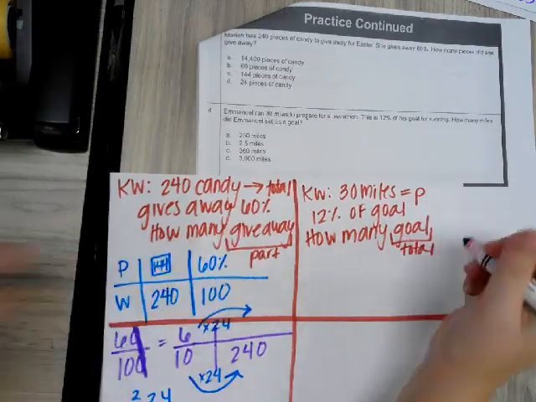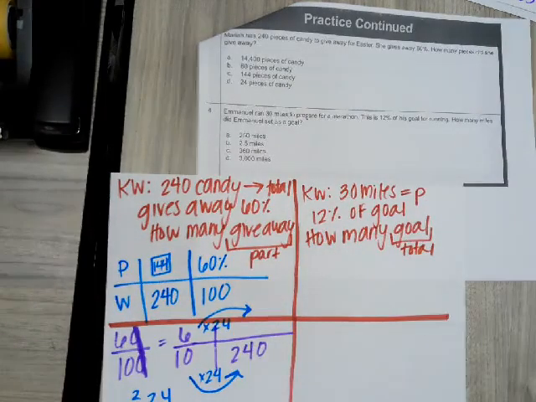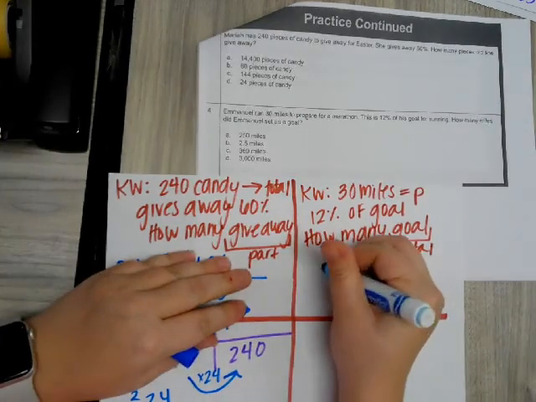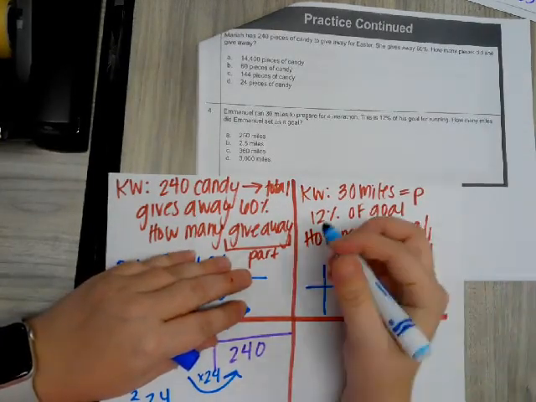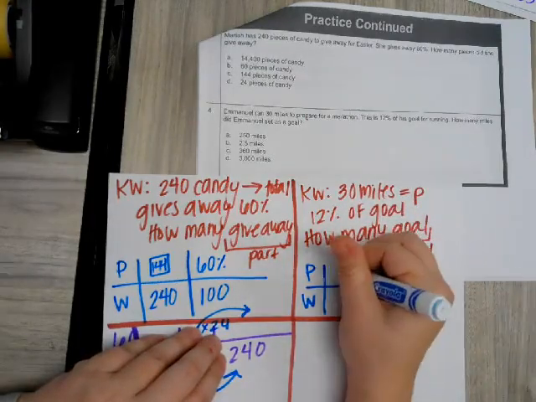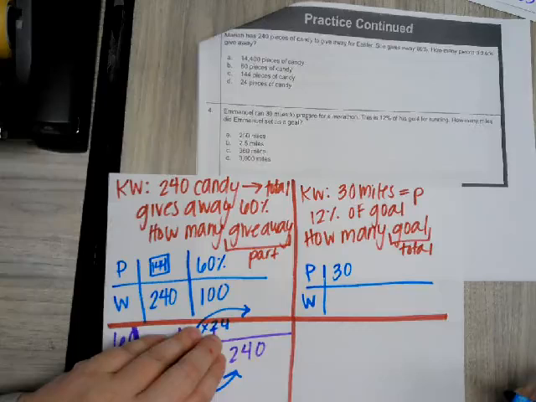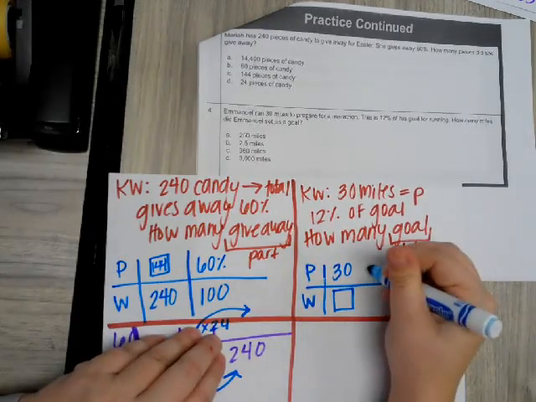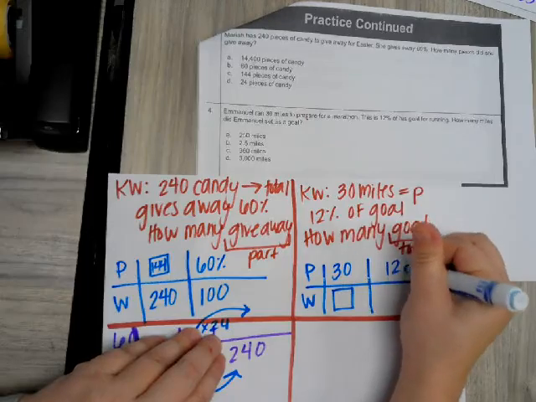So let's go ahead and make a ratio table. Part, whole. So we had 30 miles. That's my part, but we don't know how many is my whole. But we know we have 12% over 100 because percents are always over 100.